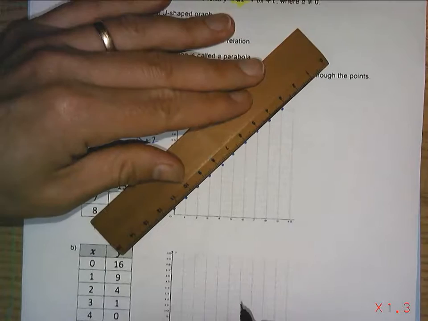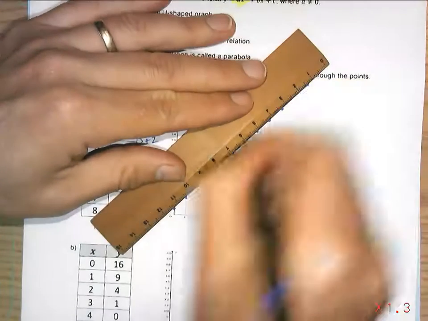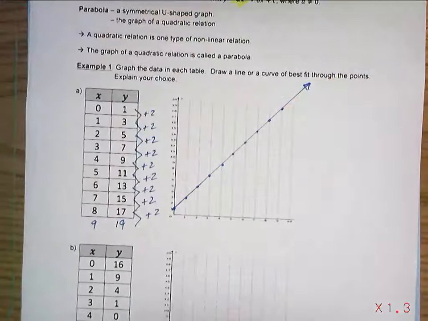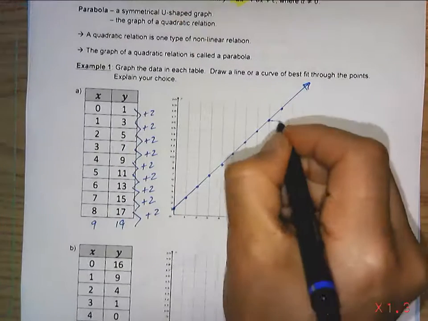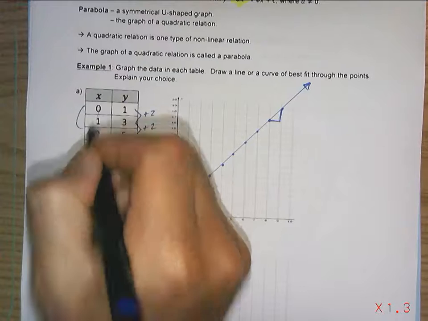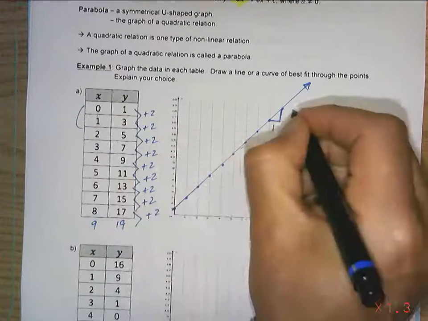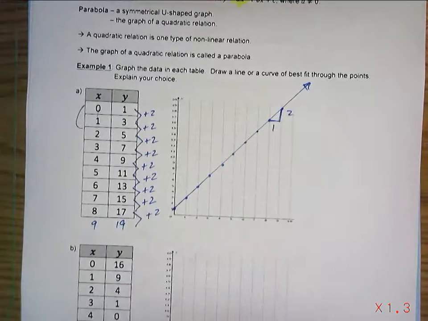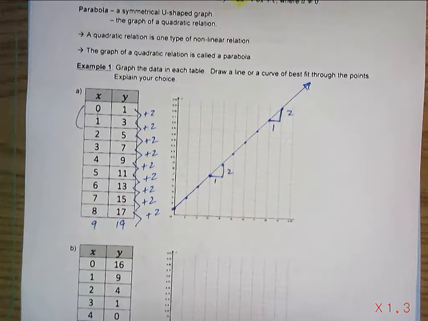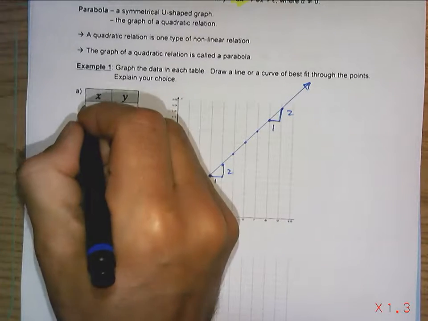And what happens when you go up by the same amount all the time is we get what's called a linear equation. This is your rate triangle. I went over 1 in my x value, and I go up 2 between any 2 points. I go over 1, and I go up 2. That's my rate triangle.